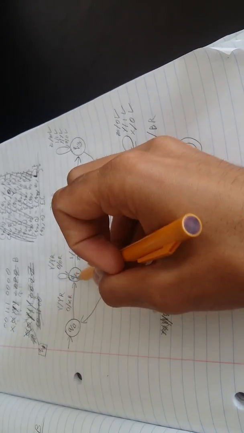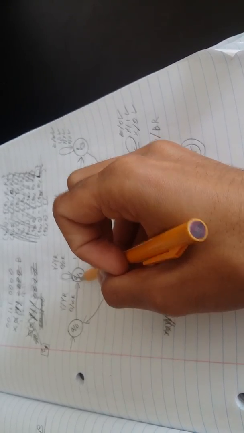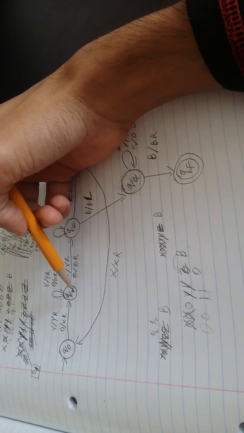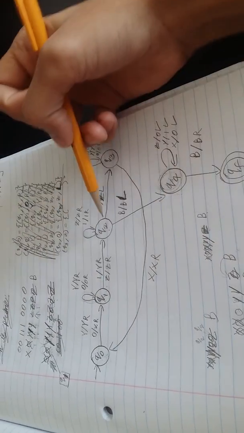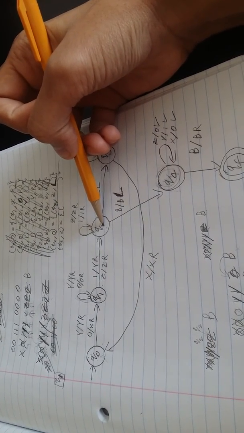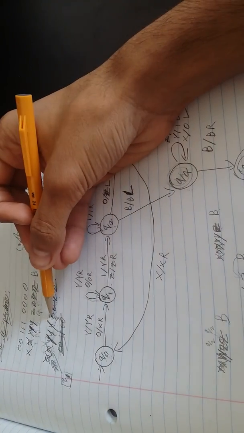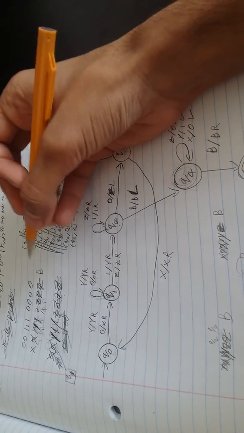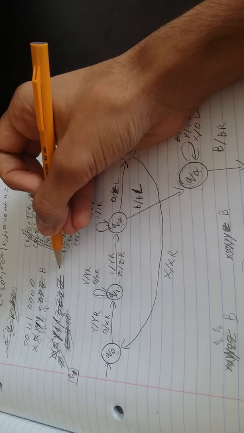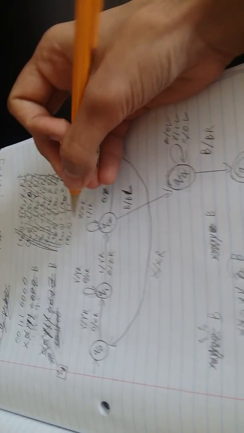So Y, go to Q1, and again if you read Y, you still are in Q1. If you read the Z, you move to Q2. Now you move right, read all the Z's. Now you reach the end of the string. Now you're reading a blank.